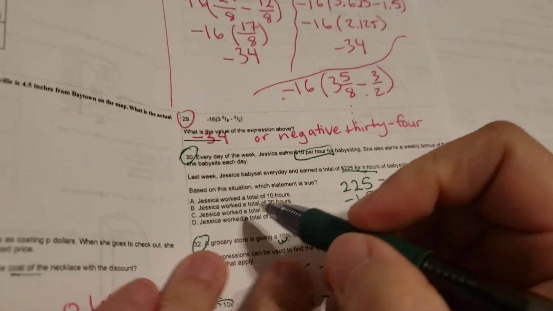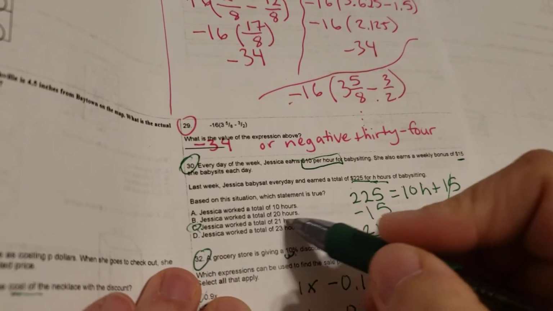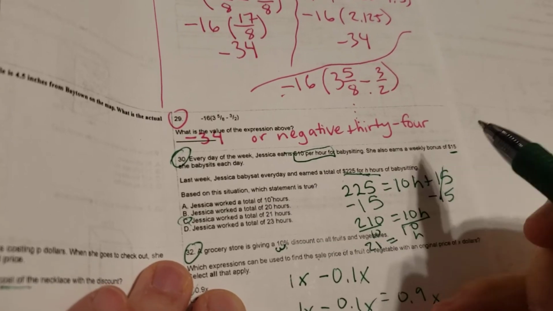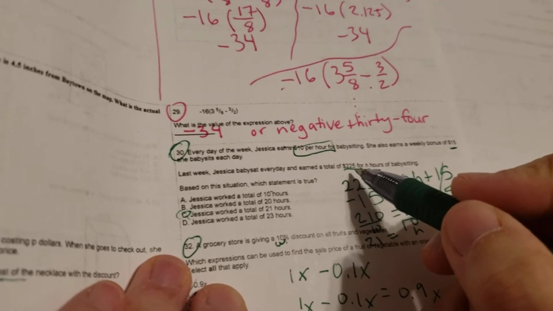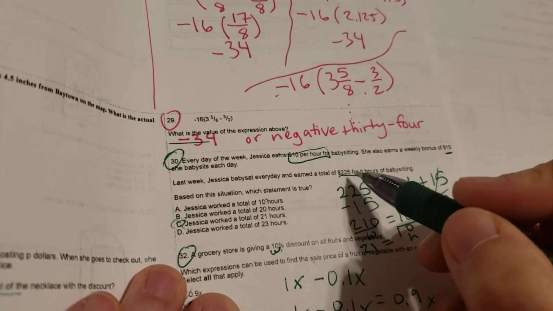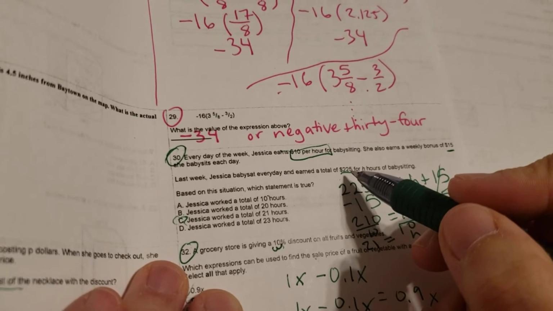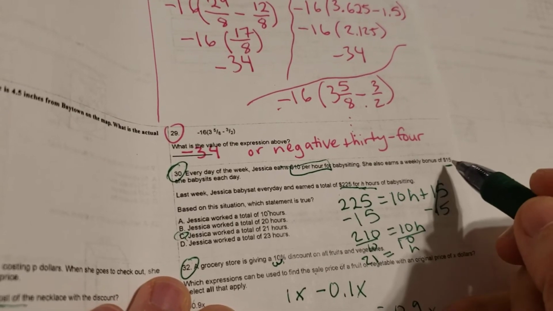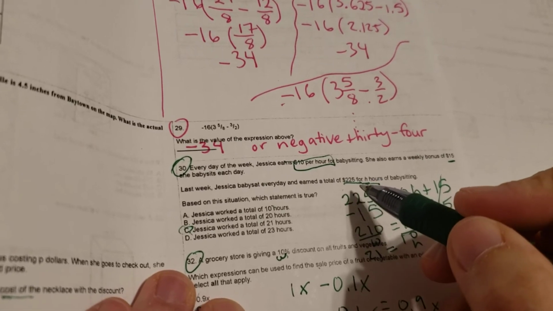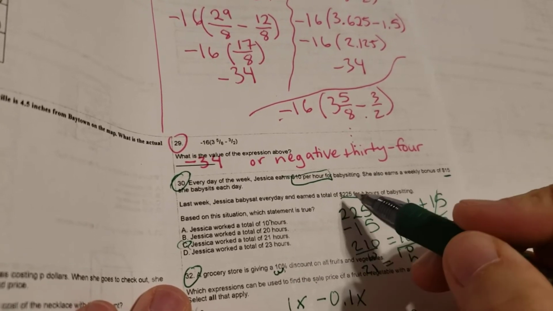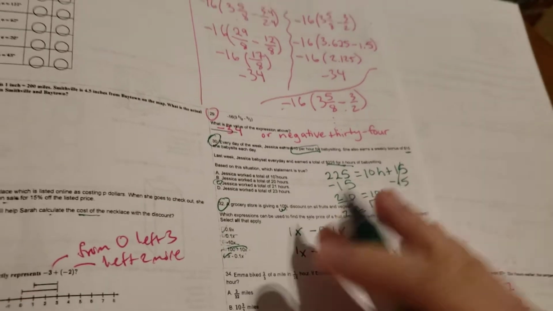You can also just try to power through and guess and check. 10 hours, $10 per hour is $100, plus $15, that's not going to be it. 20 hours times 10, that's 200. Plus 15, that's 215. That's kind of close. 21 times 10, 210. Plus 15 is 225. That's it. If you tried 23, you got 230, 245. That's too much. There we go.